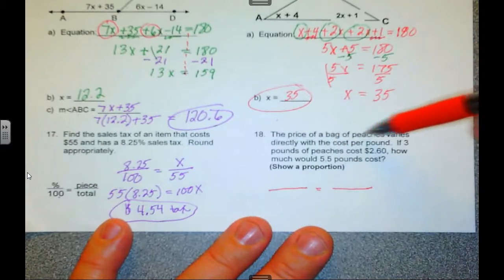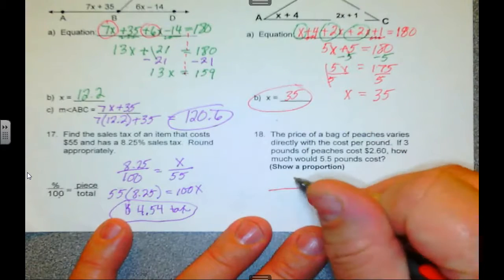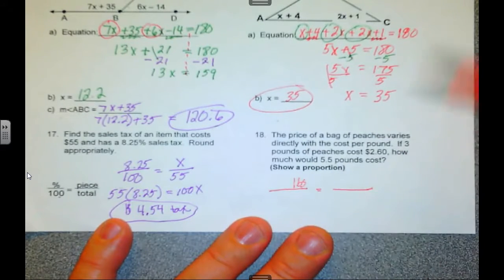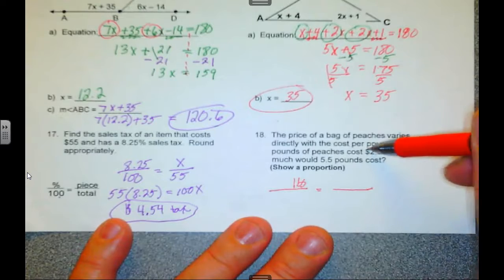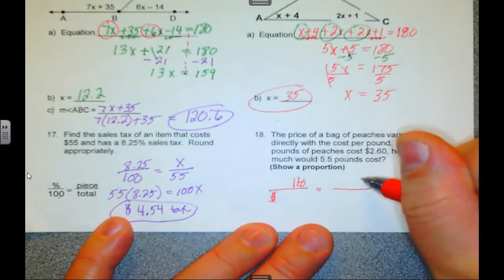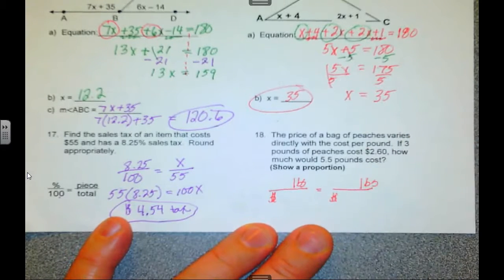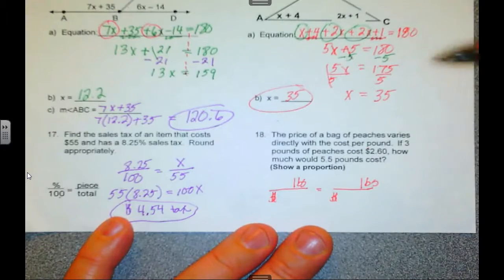So the price of a bag of peaches varies directly with the cost per pound. 3 pounds, so I'm going to have pounds, of peaches cost $2.60. So there's my money. Just keep everything the same across. Pounds, money. And then let's go back in and fill in.